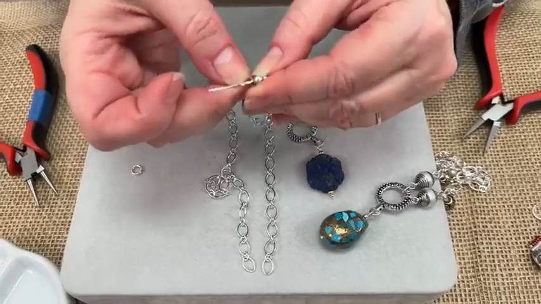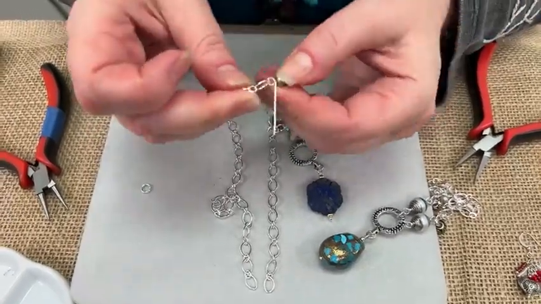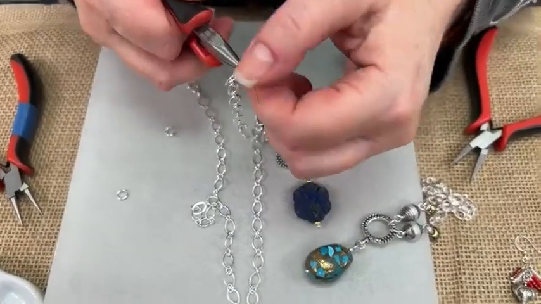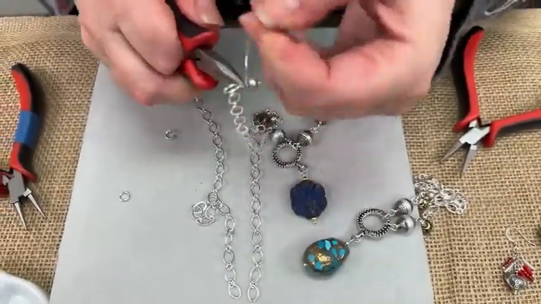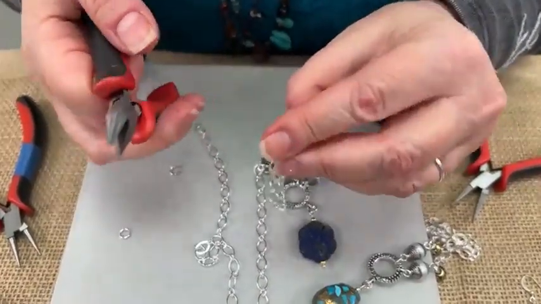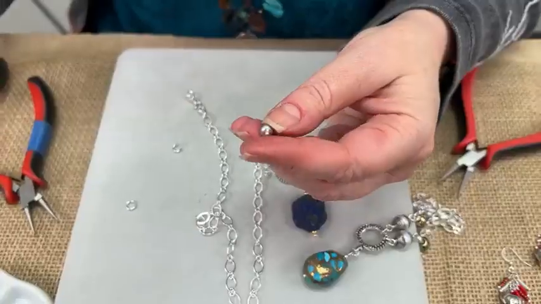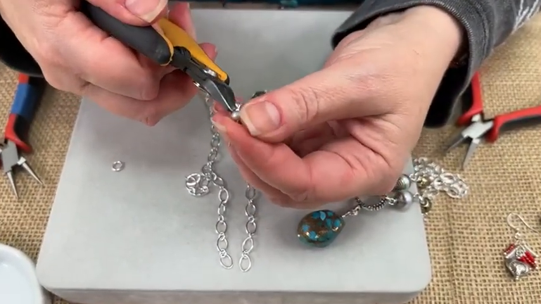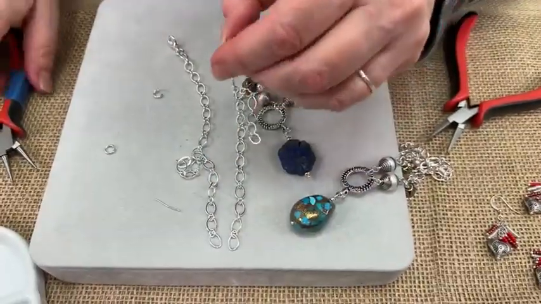And we're just going to connect to the end of our remaining chain and wrap the loop. And you can wrap it so that it's a simple wrap. You can wrap it so that it is an organic wrap, whatever makes you happy.